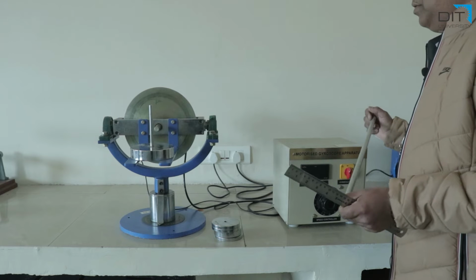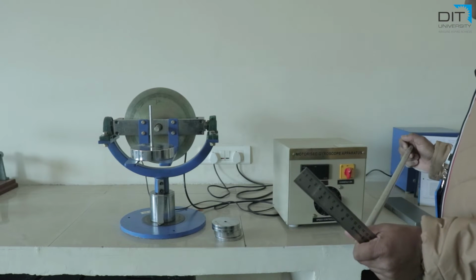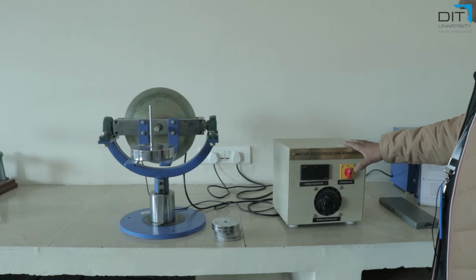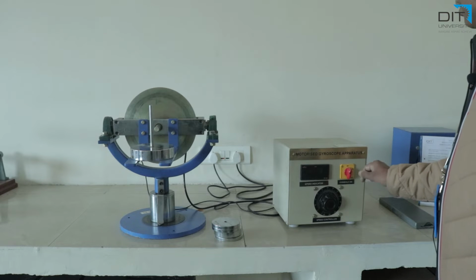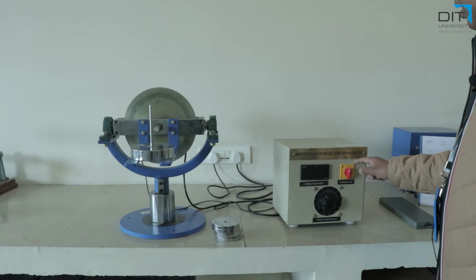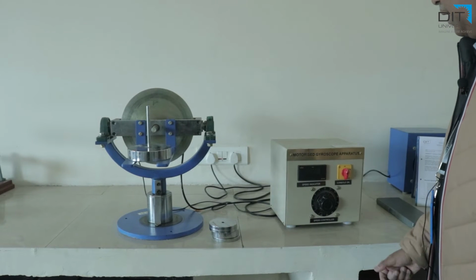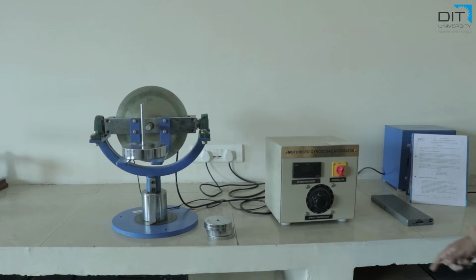Students, now we will switch on the motor using the controller. The controller is provided with an on-off switch, a display unit, digital display, and a regulator. So we can regulate the speed with the help of this regulator, right?